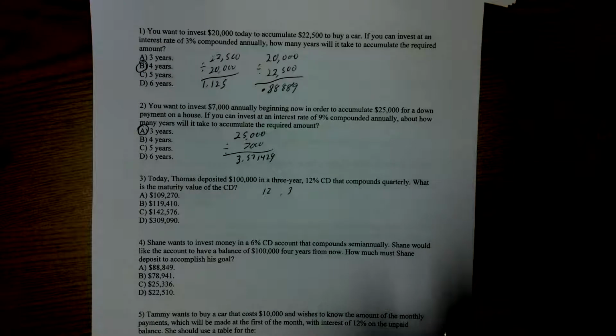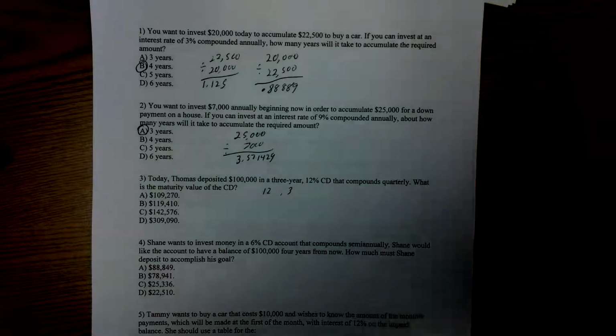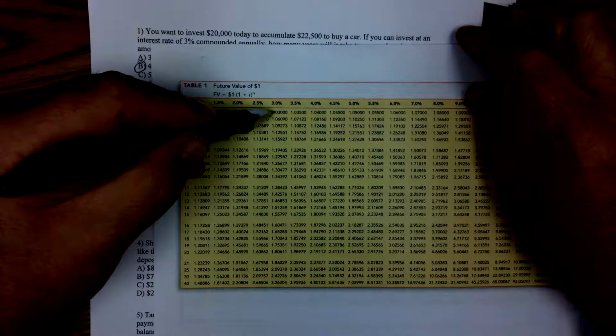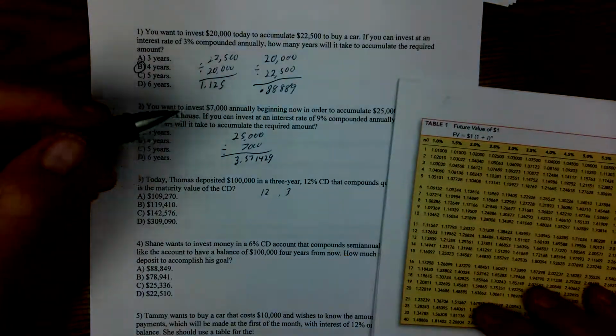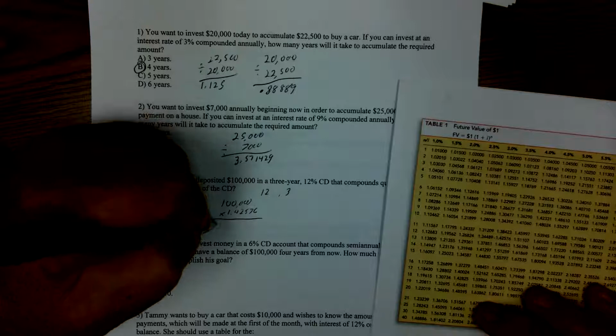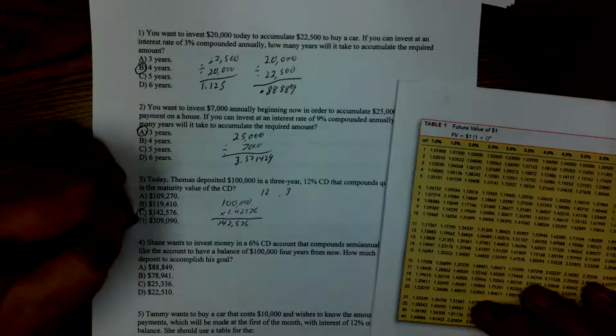And we want the future value of a dollar at 3% for 12 periods, and we get 1.42576. So 100,000 times 1.42576 would be 142,576, or C.